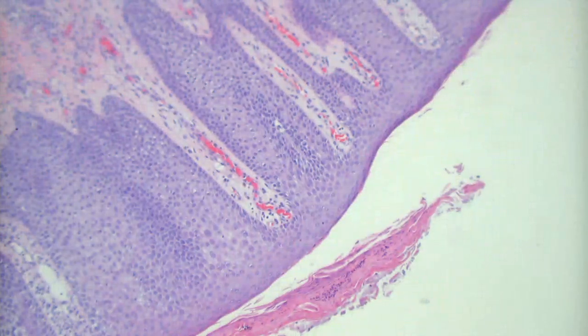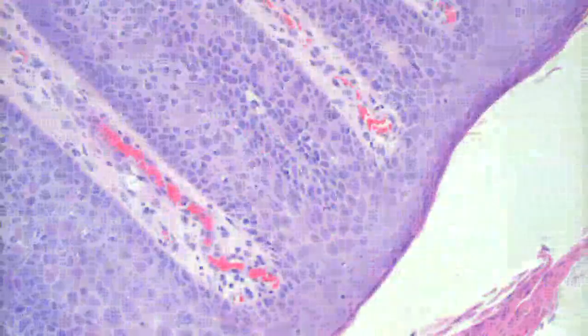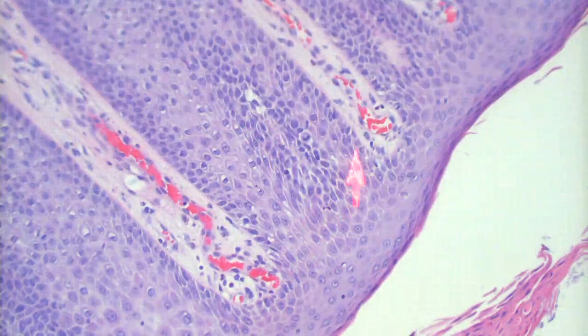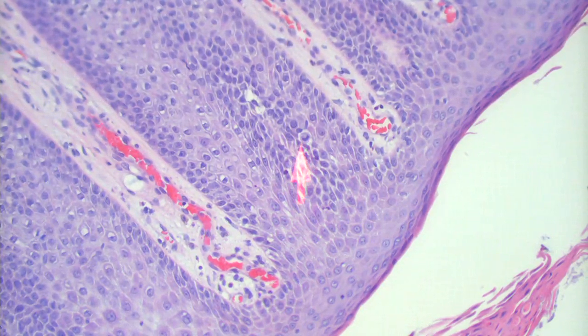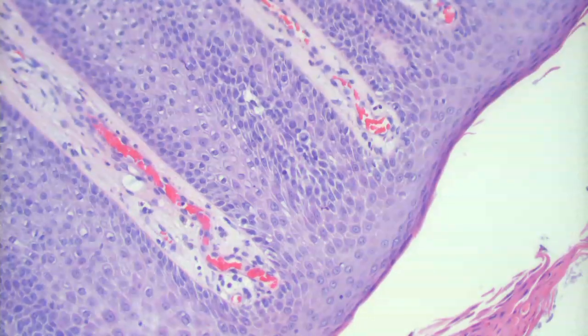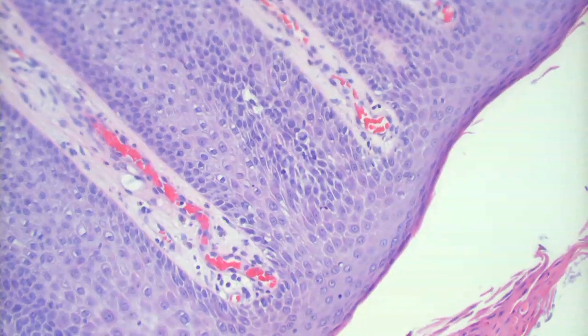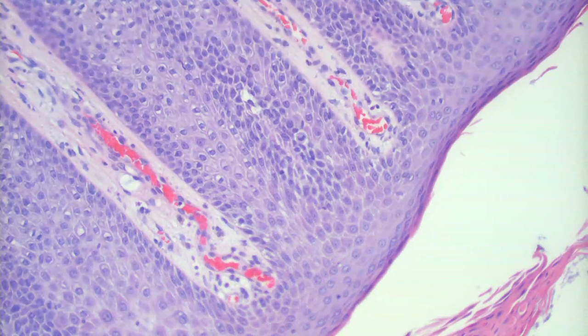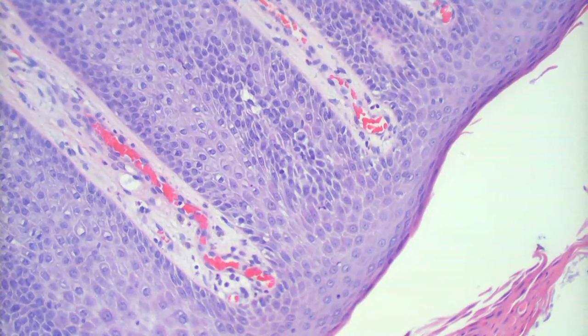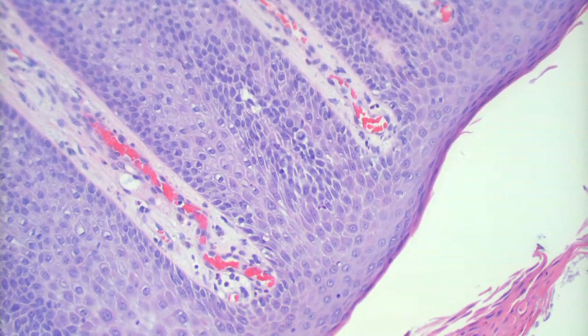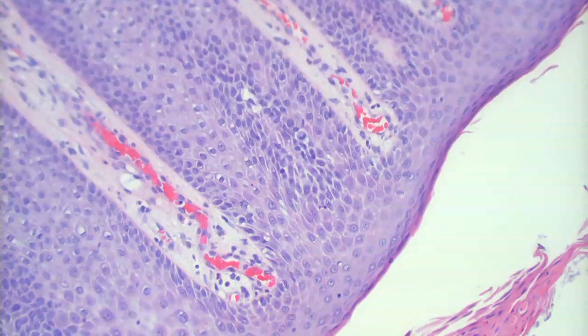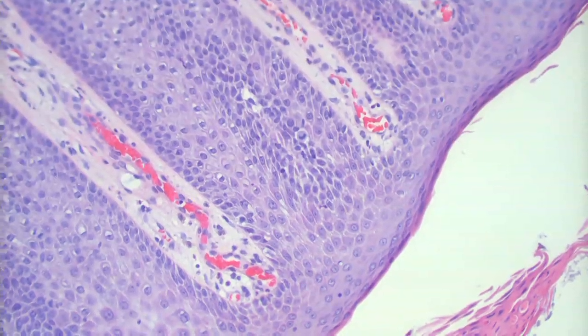So sometimes you have to use the overall architectural features. Here's a suprabasilar mitosis. That's also helpful when you're dealing with psoriasis and with spongiosis. And so most clinicians don't biopsy classic perfect examples of psoriasis. They can usually tell from across the room.